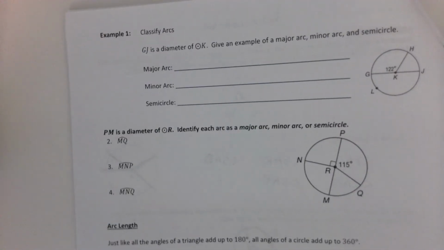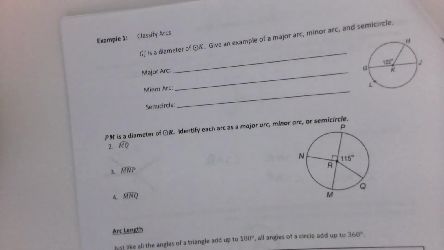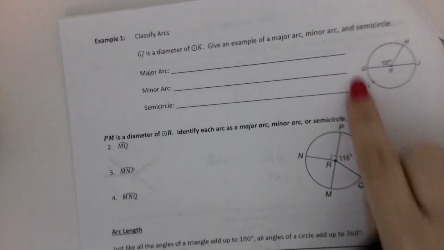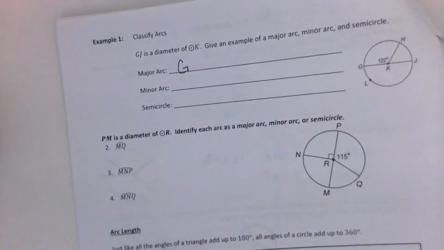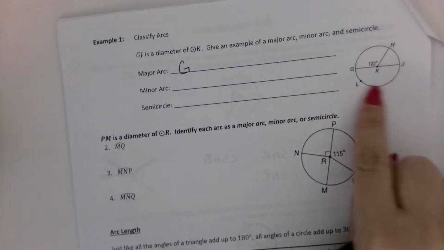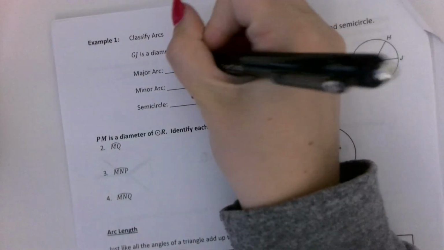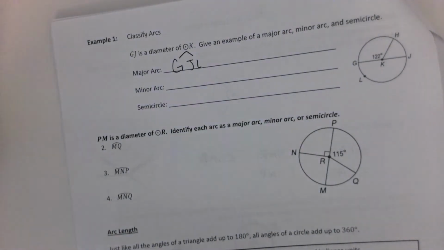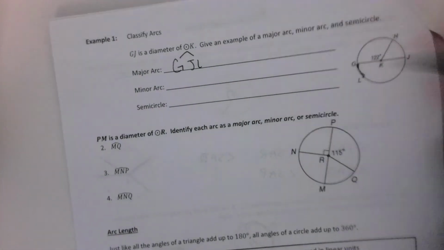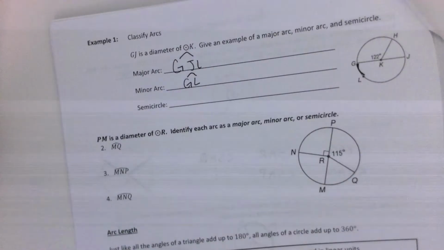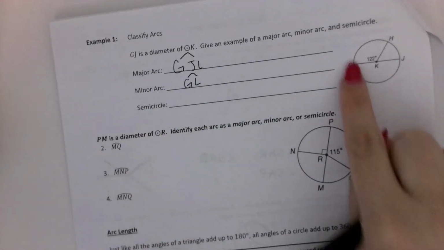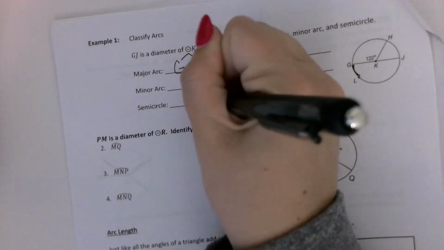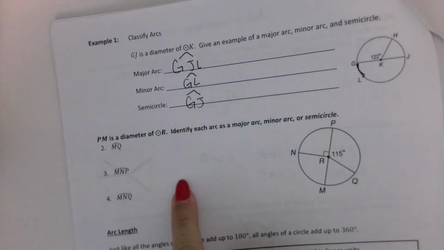In this next example, they want us to give examples of a major arc, a minor arc, and a semicircle. A major arc is more than 180, so maybe G all the way to L. But since it's a big arc, we've got to stop halfway maybe. So G to J to L. A minor arc would be small, so that would maybe be just G to L, the short way, versus G to L, the long way. And then a semicircle would be G to J, halfway. Okay, I'm going to let you guys do this one on your own.